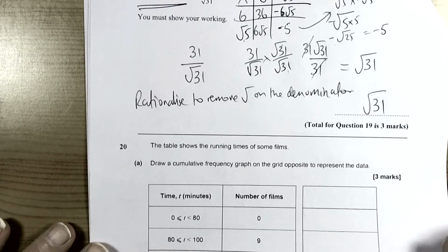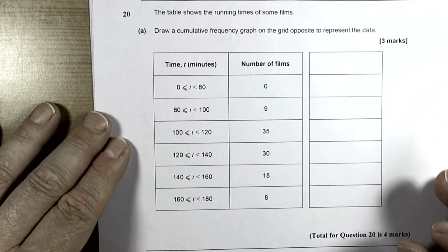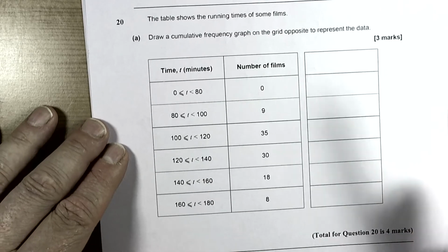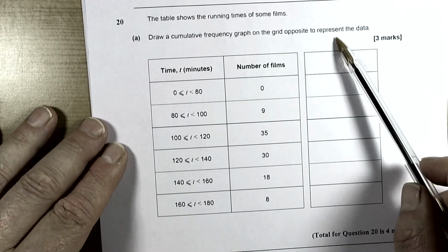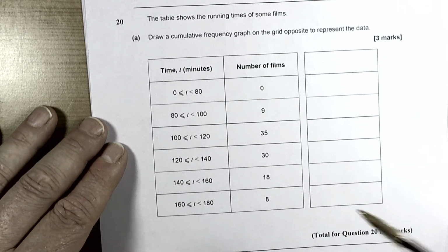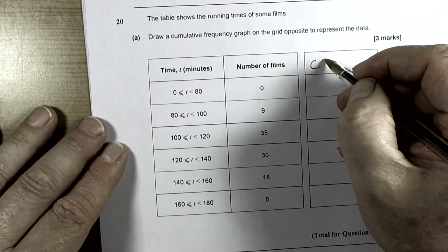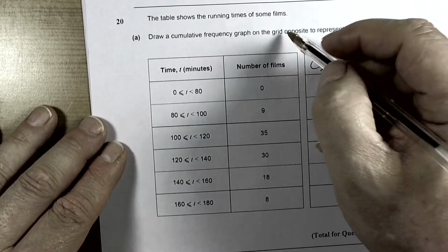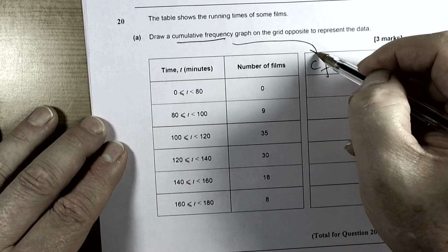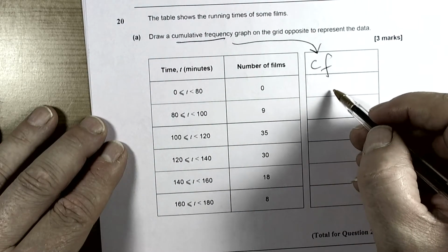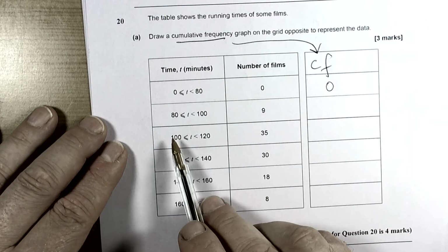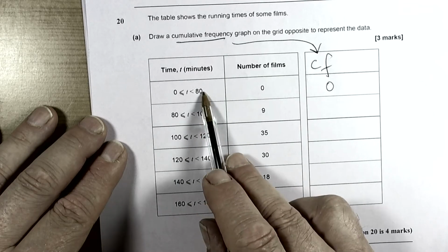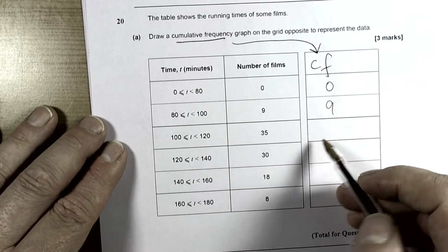Alright, so this next question talks about drawing a cumulative frequency graph. So they're giving you an extra column here for a reason, because we'll need to work out what the cumulative frequency is. So up to 80 was none. From 80 to 100 plus those, there was 9.